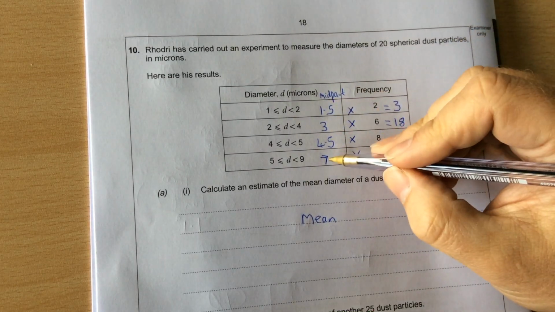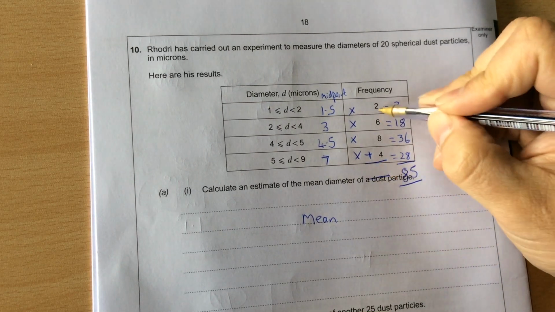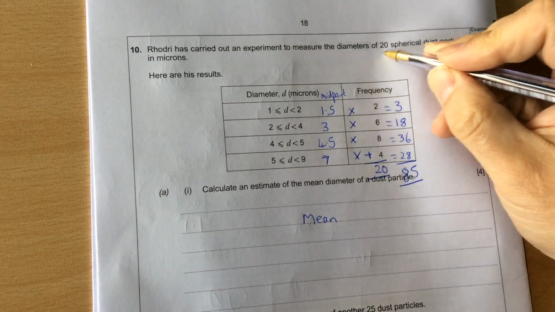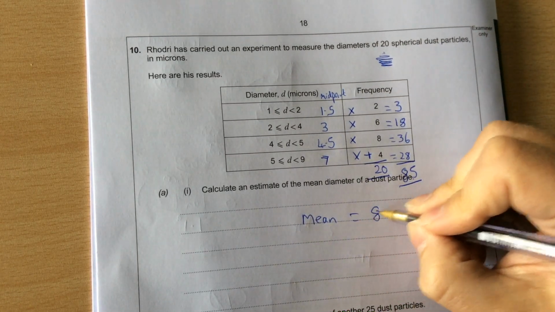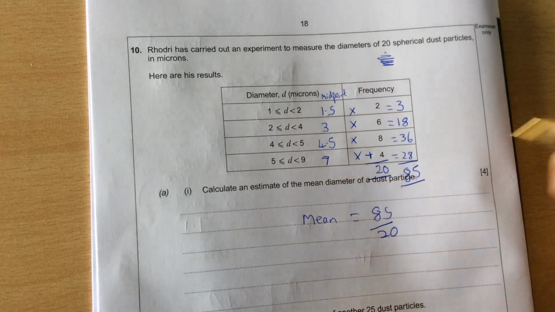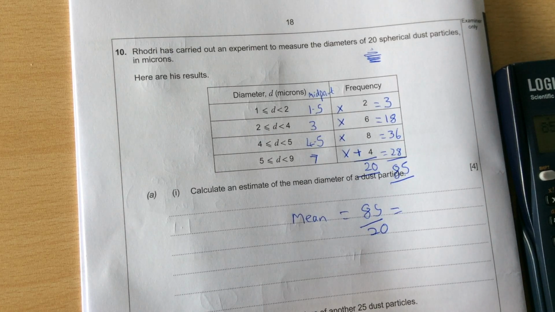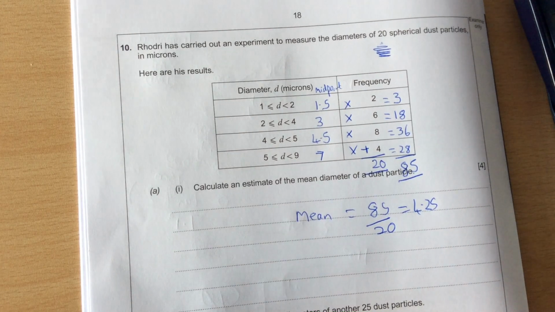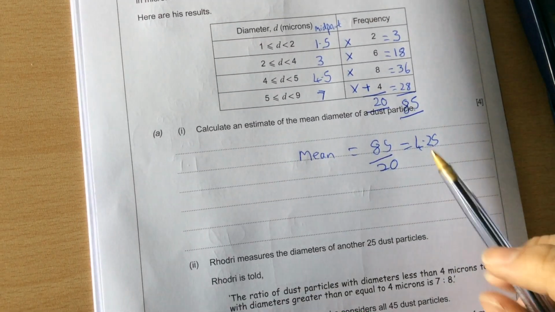Now add up the frequency column. 2 add 6 is 8, add 8 is 16, add 4 is 20. I know this is 20 because it tells me in the question. The mean is the final answer divided by the total of the frequency. So it becomes 85 divided by 20, which is 4.25. So the mean diameter of a dust particle is 4.25.